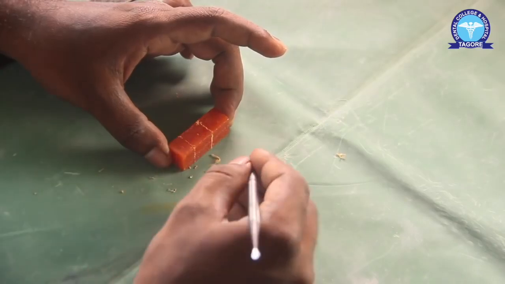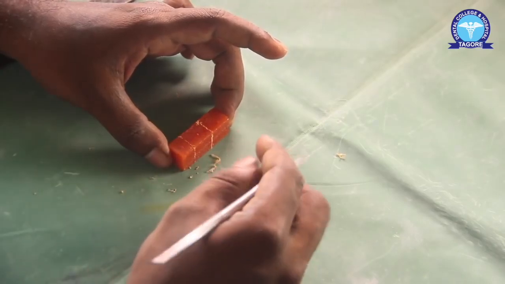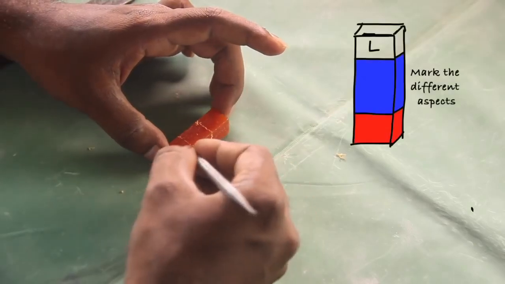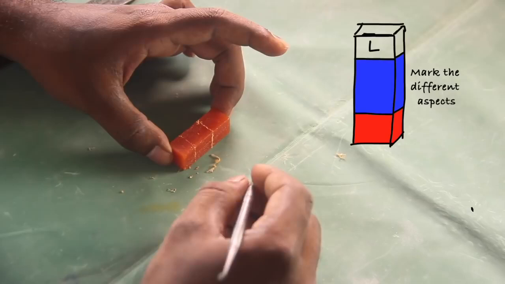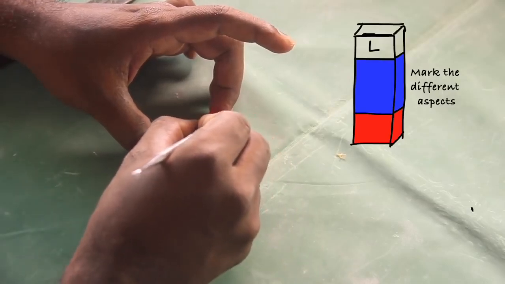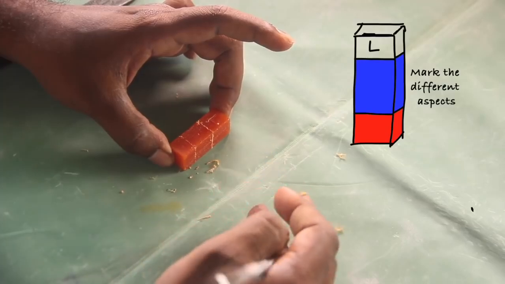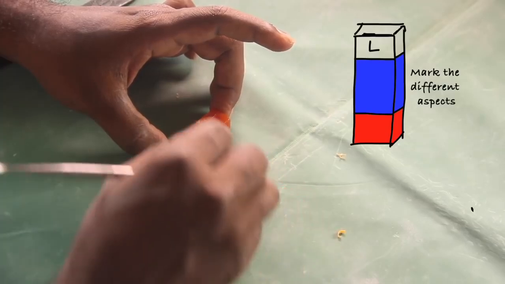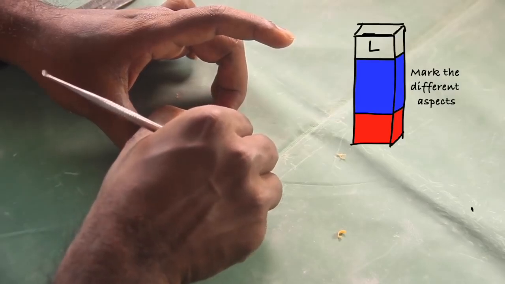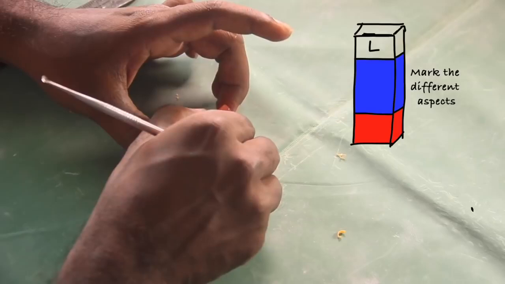The next thing is we have to mark the buccal side, lingual side, mesial side and the distal side. As we know, the buccal side is otherwise called the labial side, so mark it as L. Since we are going to carve the right maxillary central incisor, you should make sure that you mark your mesial side and distal side properly.